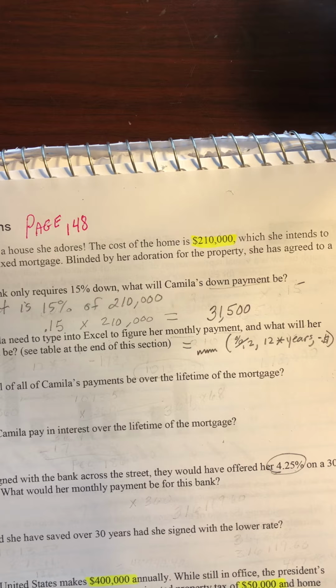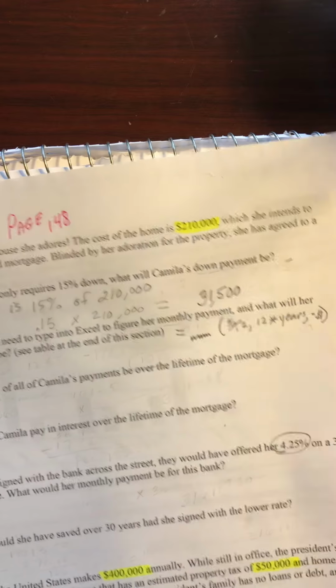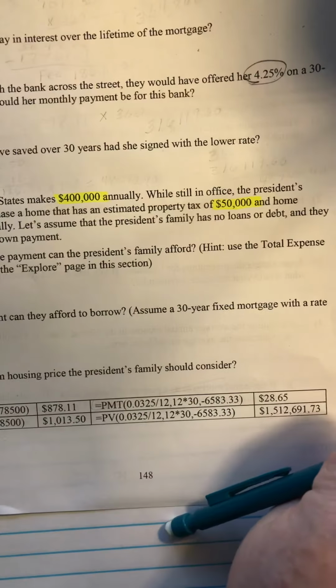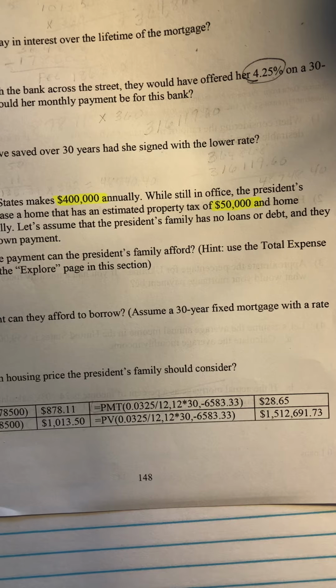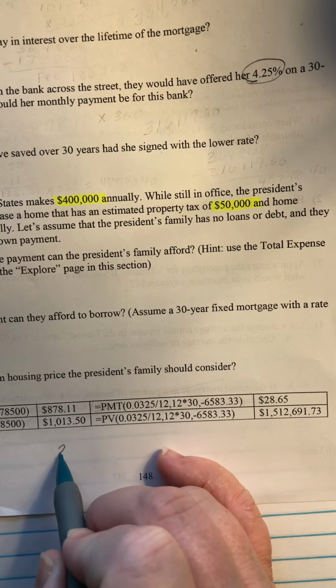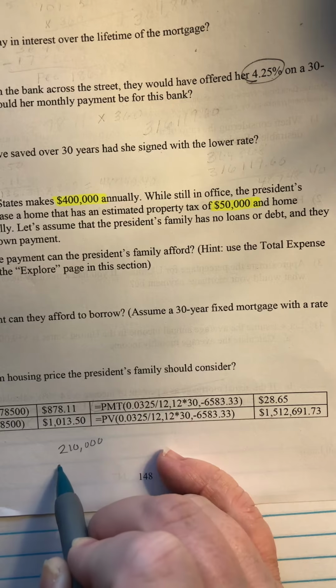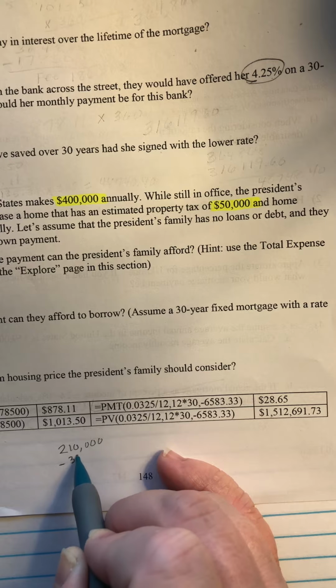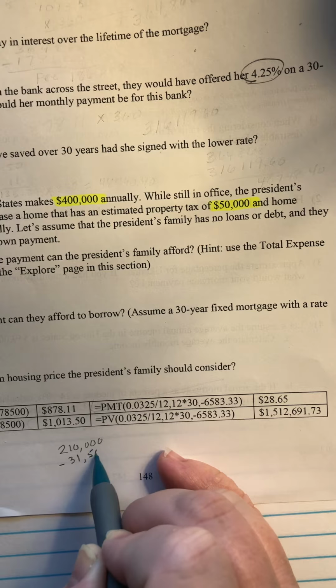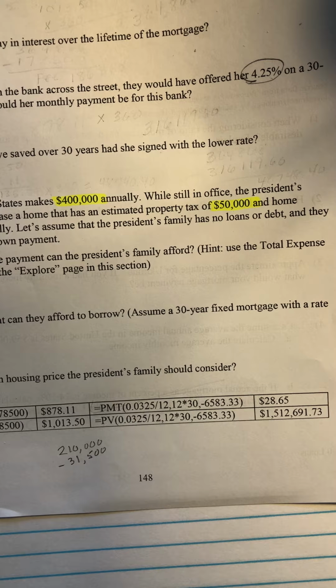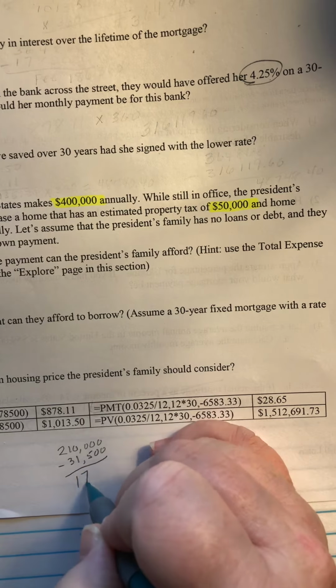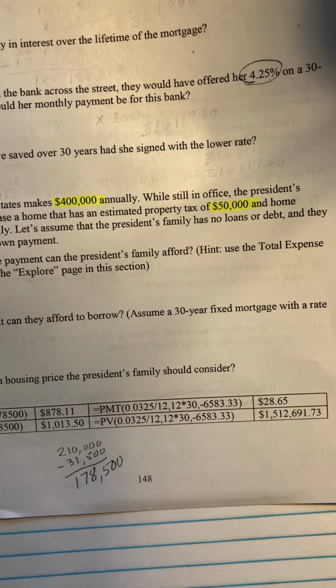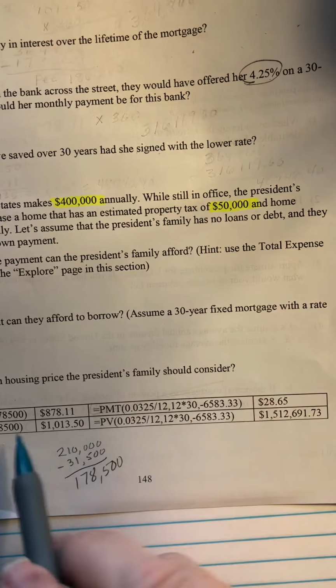So we're going to come down to the bottom, and we're going to look for which equation would work for her situation. Now, we need to know how much she's going to borrow. So if we have 210,000 and her down payment's going to bring down the amount that she's going to borrow, we're going to not borrow 31,500. So we want to subtract that so we can see how much she's actually going to borrow. And so she's going to borrow $178,500.